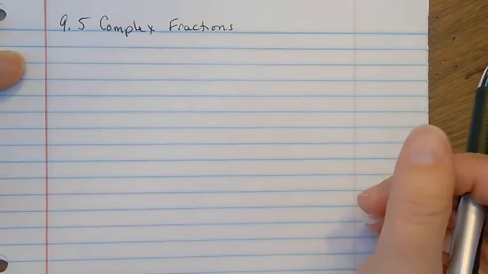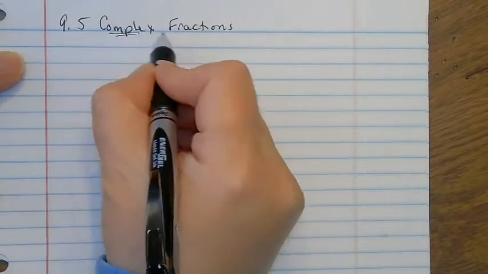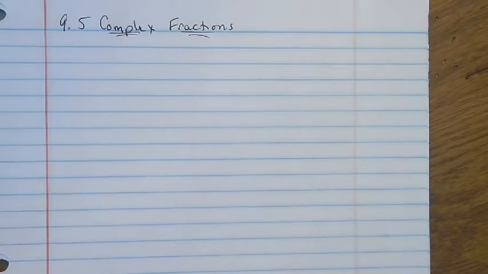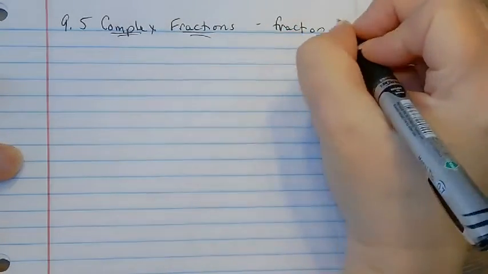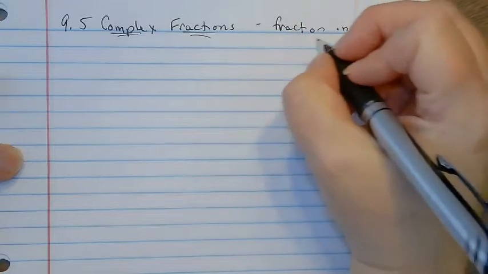Two words that should never go together. Complex fractions. Fractions are hard enough, but now we're going to talk about complex fractions. A complex fraction is when you have a fraction in the numerator or denominator of a fraction.